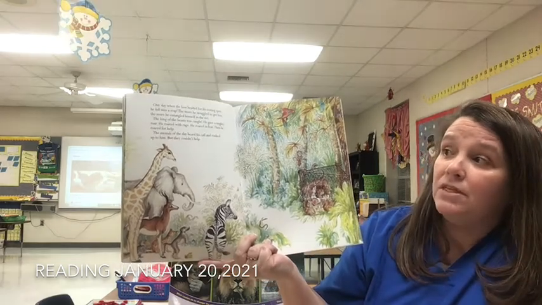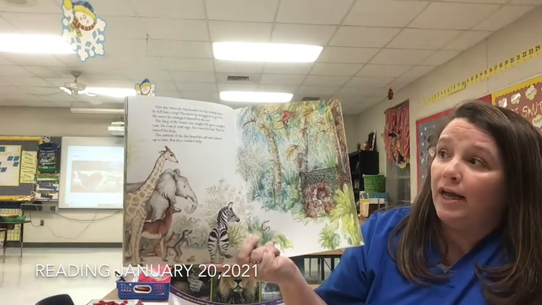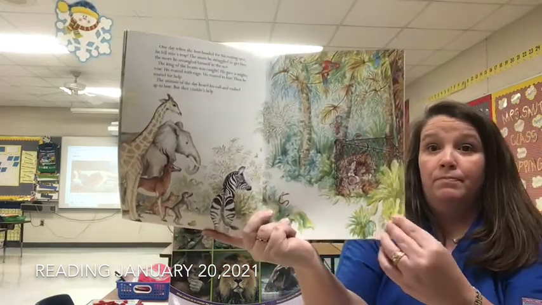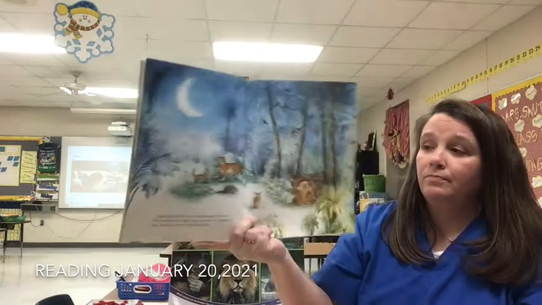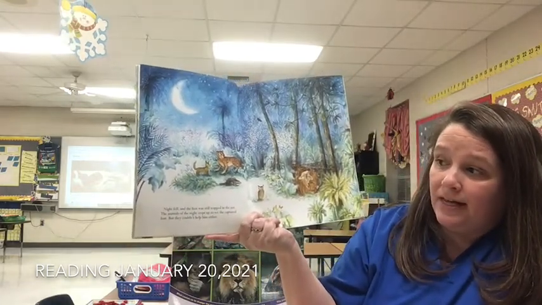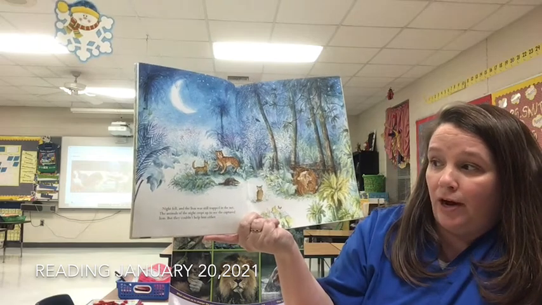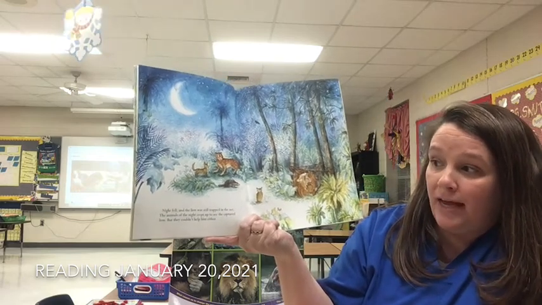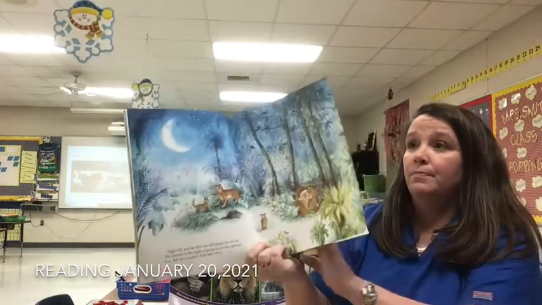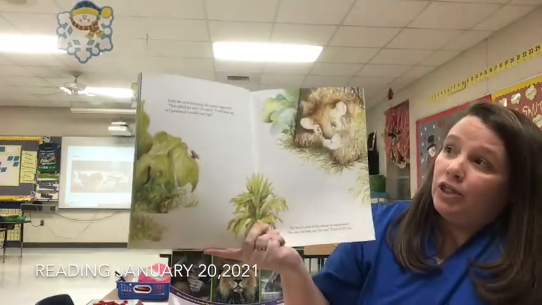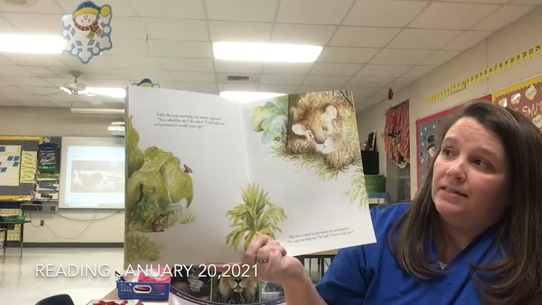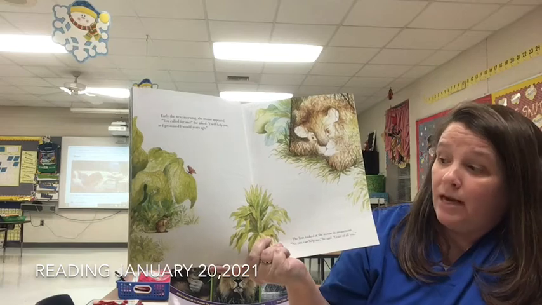The animals of the day heard his call and rushed up to him, but they couldn't help him. Night fell, and the lion was still trapped in the net. The animals of the night crept up to see the captured lion, but they couldn't help him either. Early the next morning, the mouse appeared. "You called for me?" she asked. "I will help you, as I promised I would years ago."